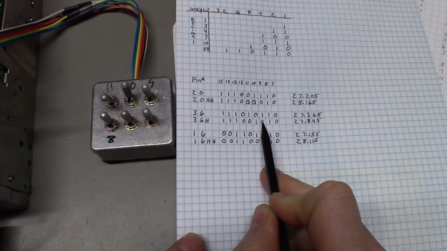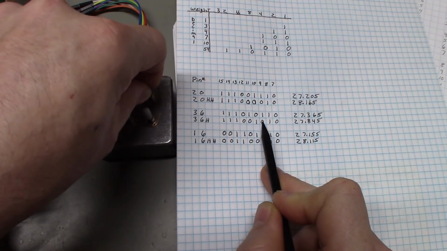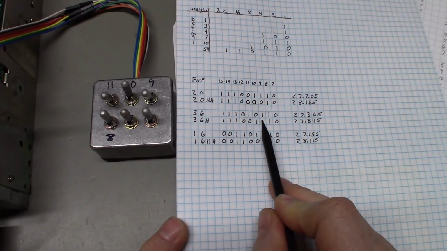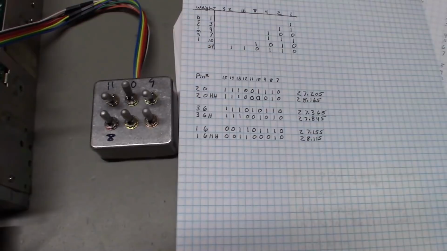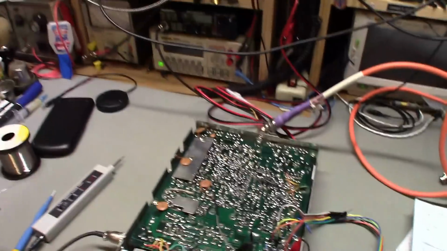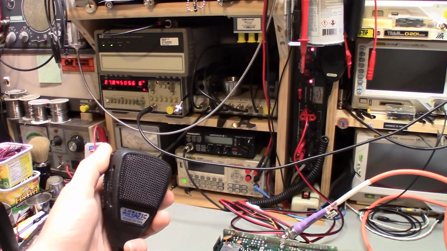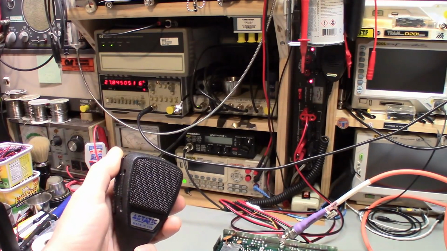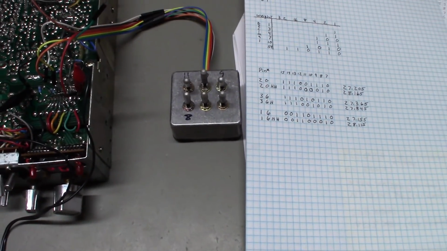And we can see pin 9 needs to change from a high to a low. So I'll put it in the low position. And when I transmit, it should be on 27.845. So if we grab the microphone here, 27.845. So there we have it. And all I did was flip 3 switches to get that.